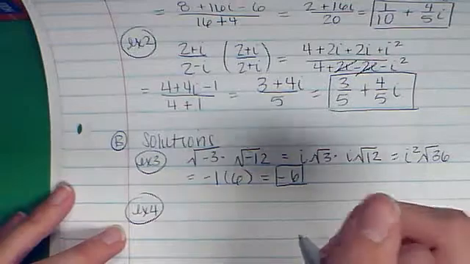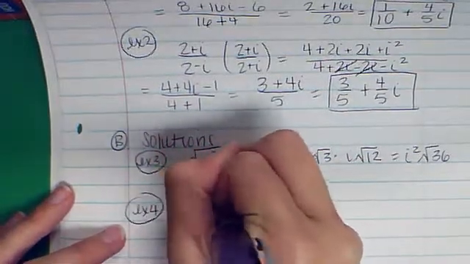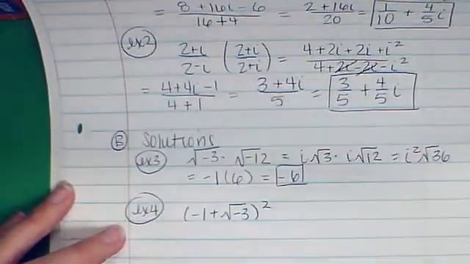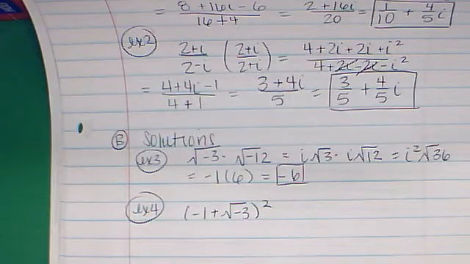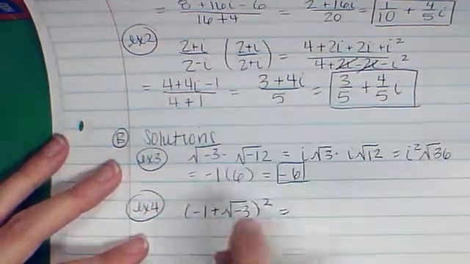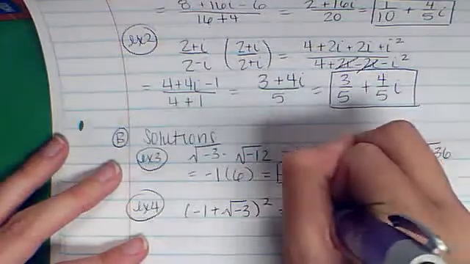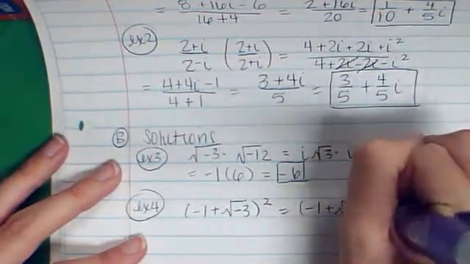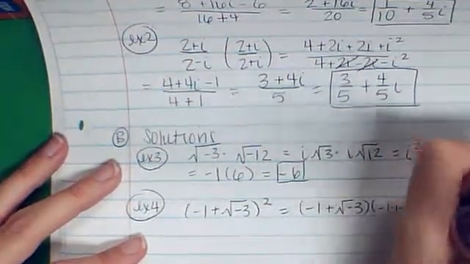If we wanted to look at one of those involving multiplication of a binomial, we could do negative 1 plus the square root of negative 3 squared. Remember from yesterday we talked a lot about how when something's squared, you need to write it twice. And FOIL or box or distribute, whatever you want to call it.